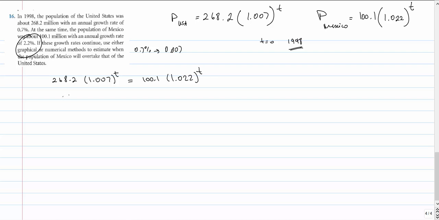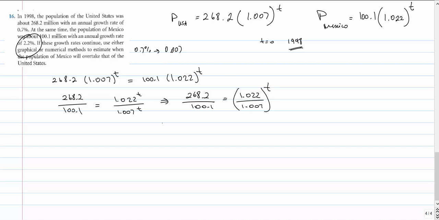So 268.2 over 100.1 is equal to 1.022 to the power t over 1.007 to the power t, and I can write this as 268.2 over 100.1 equals 1.022 over 1.007 to the t.